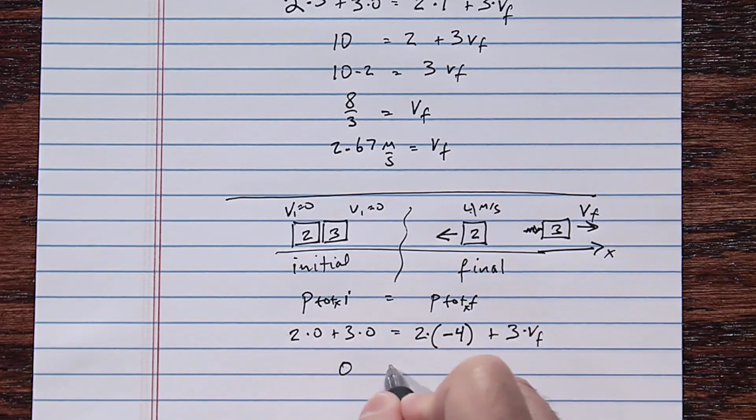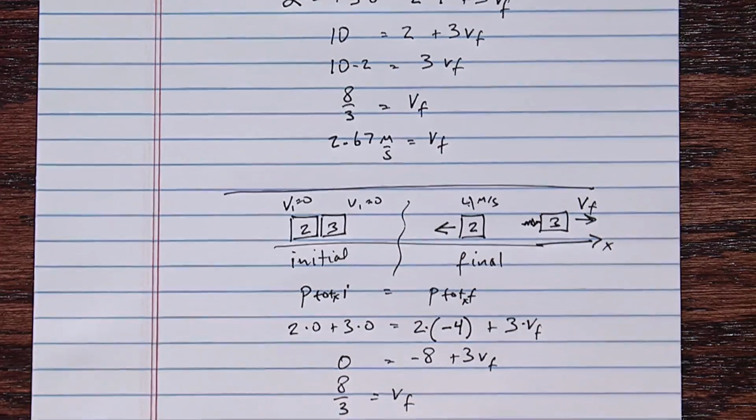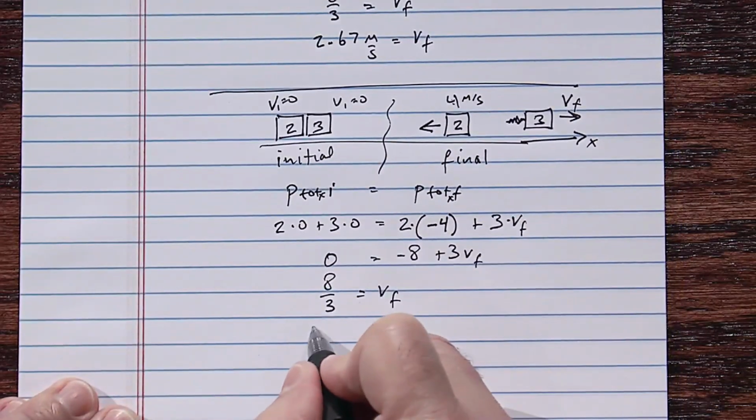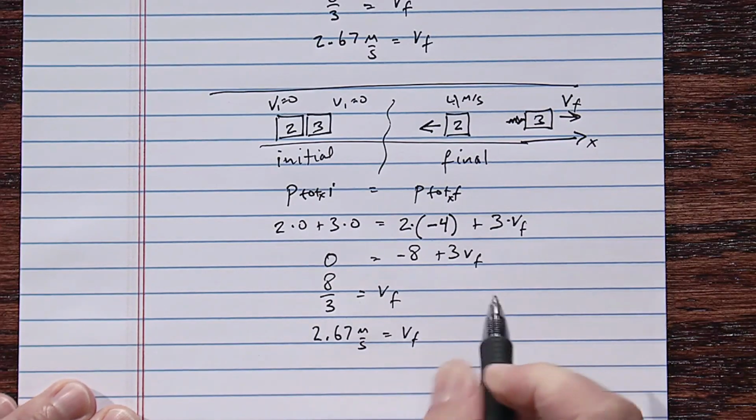Well, this is 0 is equal to -8 plus 3 V final, or 8 divided by 3 is equal to V final. So same as we had before, actually. 2.67 meters per second is equal to V final.